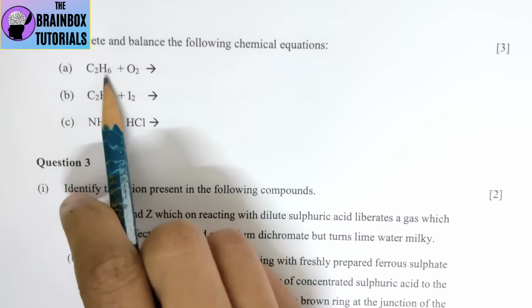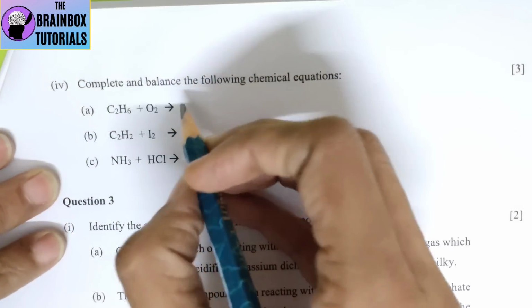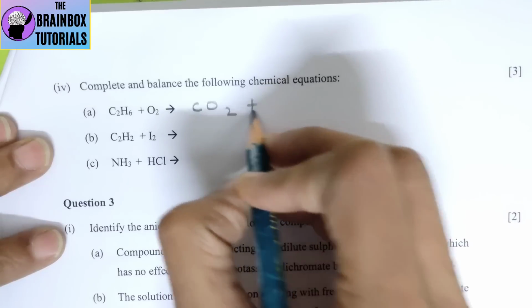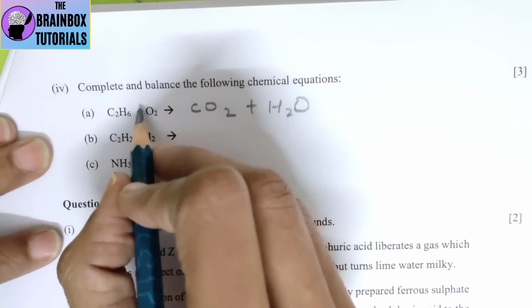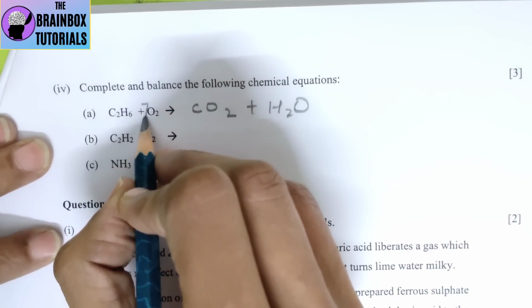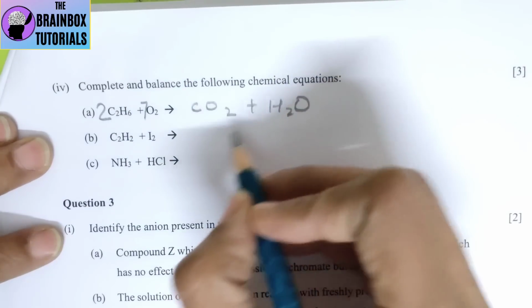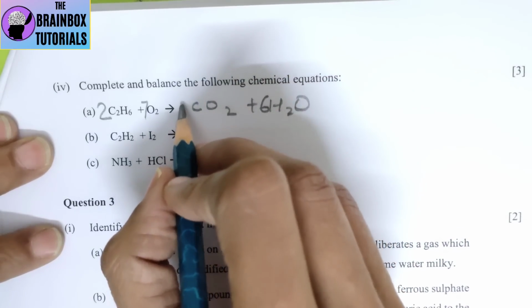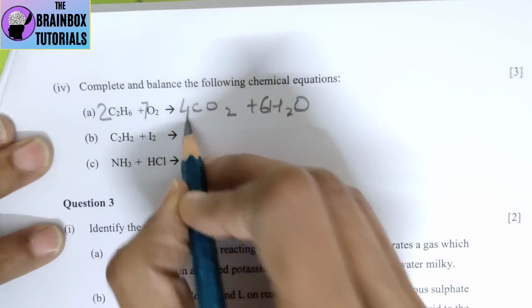Number A, C2H6 plus O2, this will make CO2 plus H2O. And now balancing, so 7 O2, 2, 6, 4.